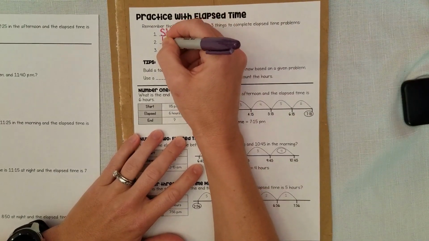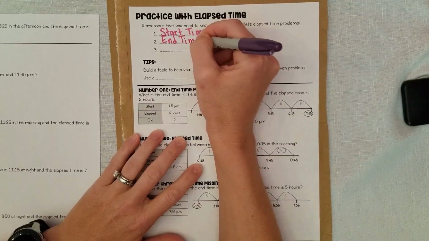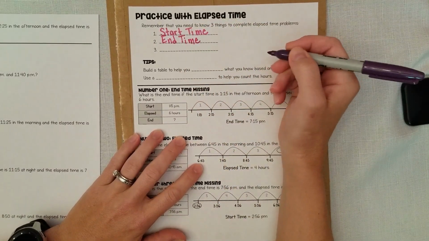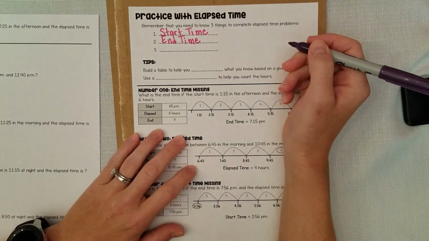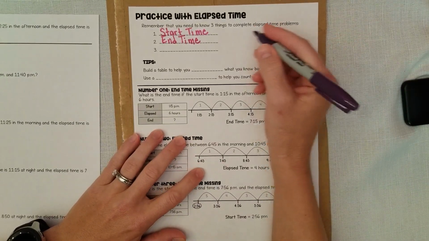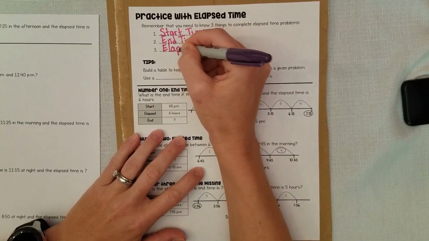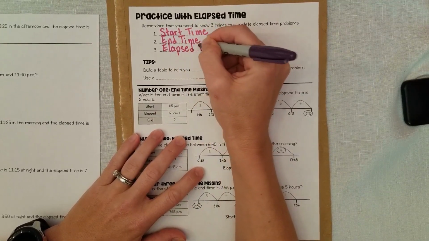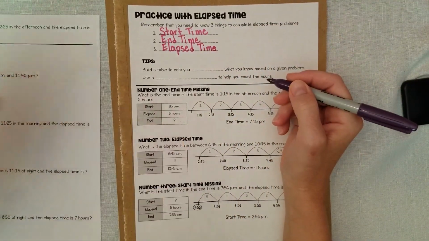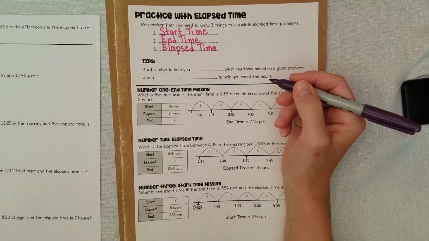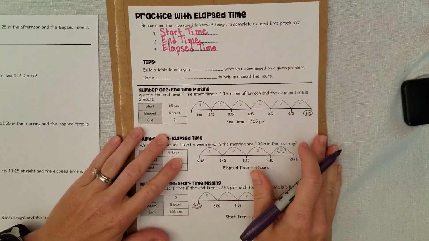The end time is also something we need to know. So what time does your activity end? Maybe you went to the movies and it was over at 5:30. So that would be your end time. Then finally, we have our elapsed time. Elapsed time is just how long it is from the start of your event to the end of your event. That's the elapsed time.